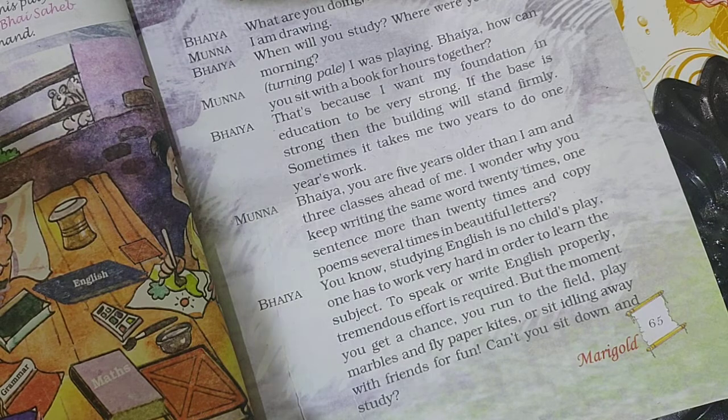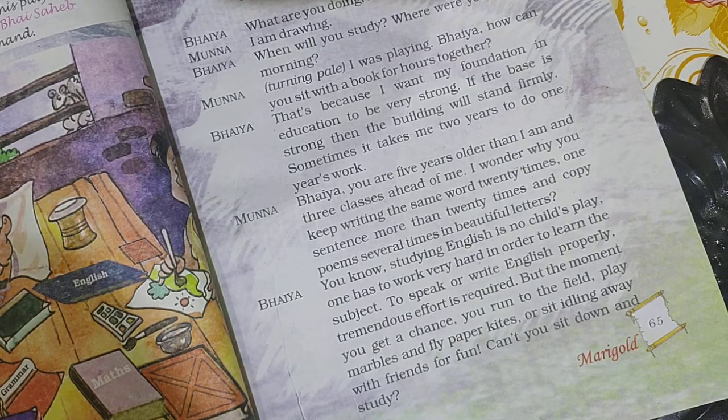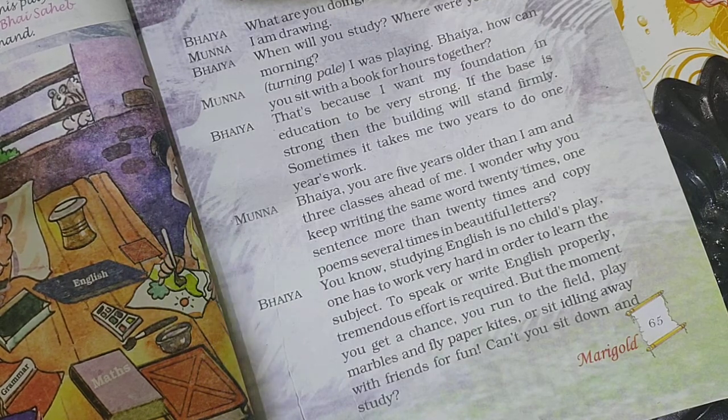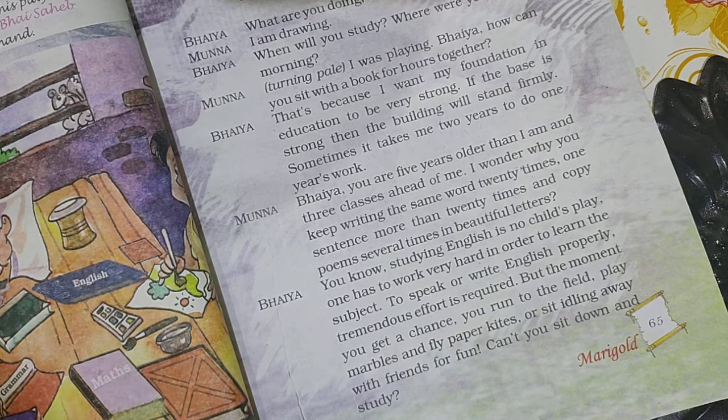He also explains to Munna that if we want to speak English properly, tremendous effort is required. Tremendous means a lot of effort is required. It means a lot of effort is needed to speak or write English properly.